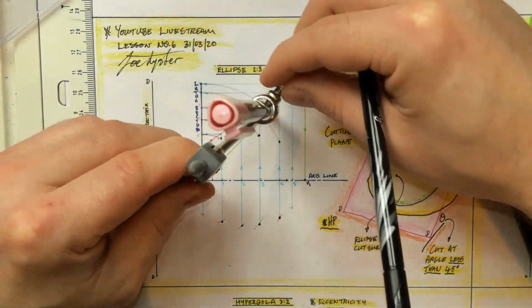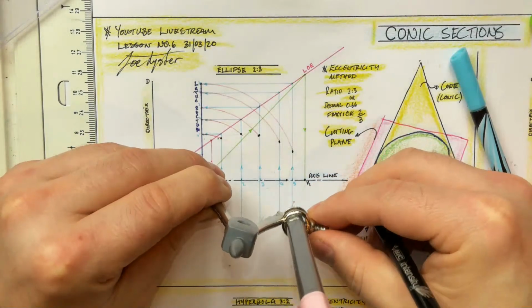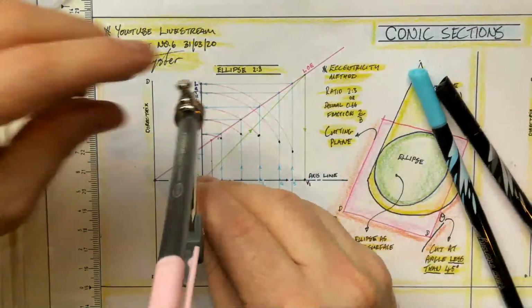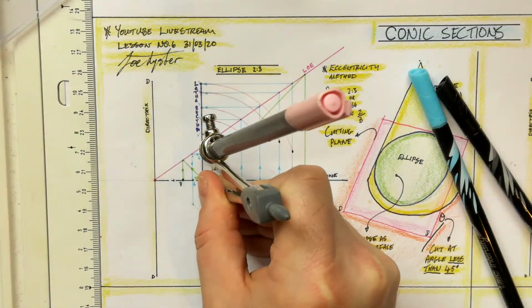And 5 then, bring it on. It hits the line for 5 here, and again, swing it on the other side. It's there, and then finally, just on the inside, where 6 hits the latus rectum line, we're going to swing it back in to hit the line.